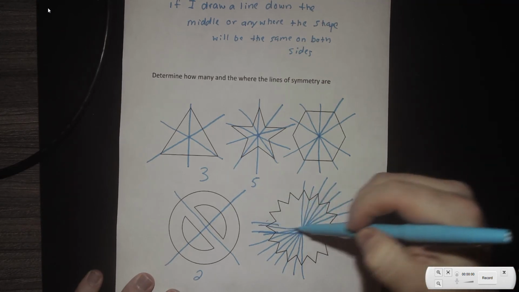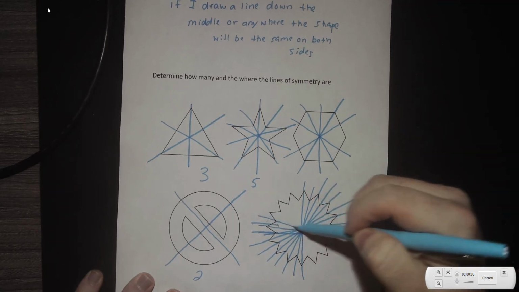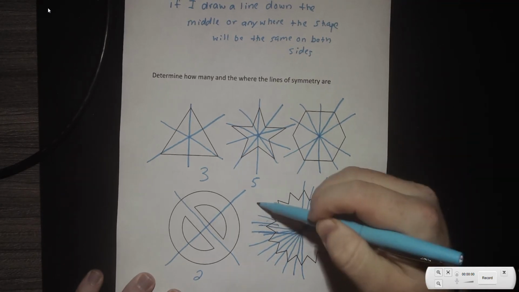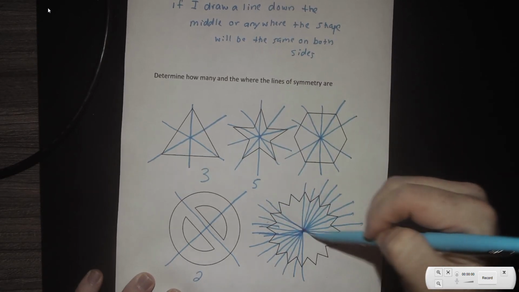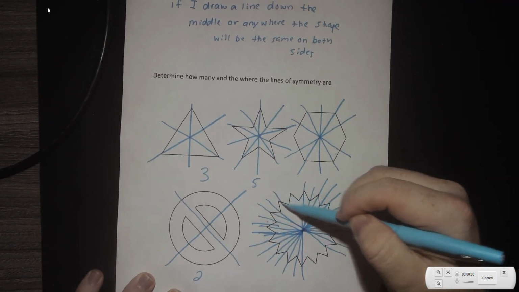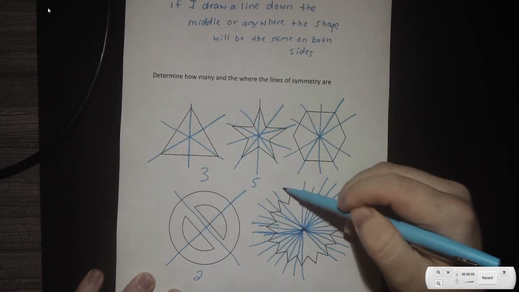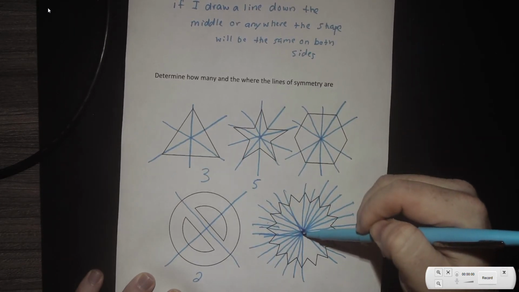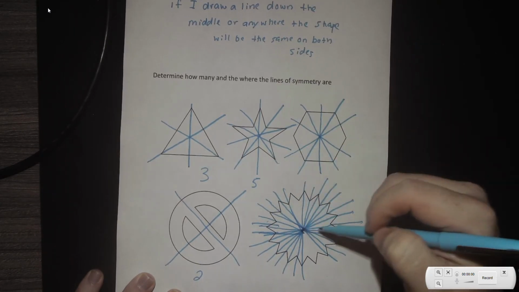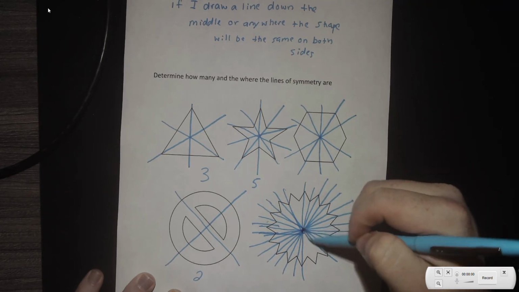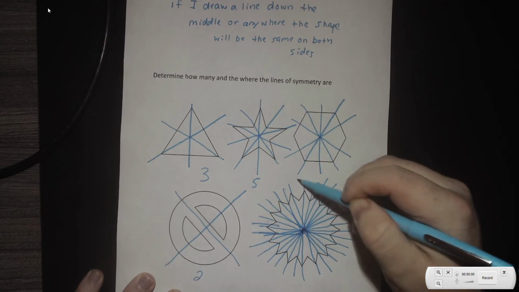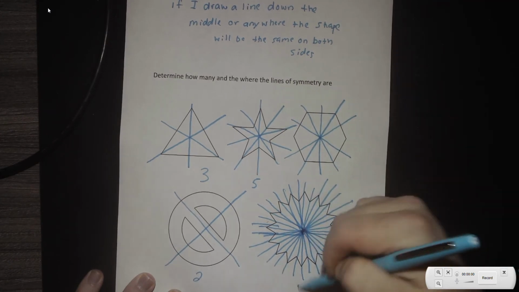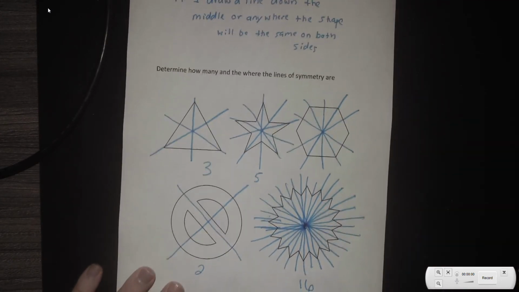Okay, so it'd be 9, 10, 11, 12, 13, 14, 15, 16. So that one's a little bit hard to draw, but there's 16 there.